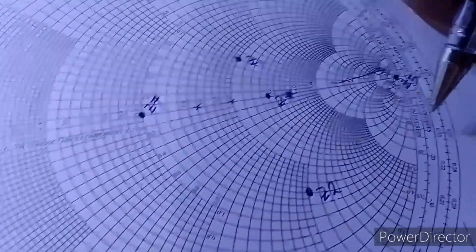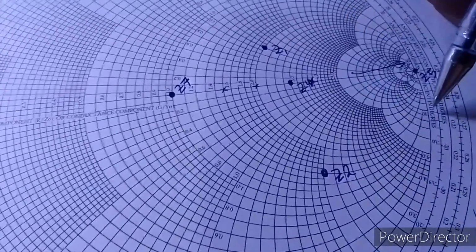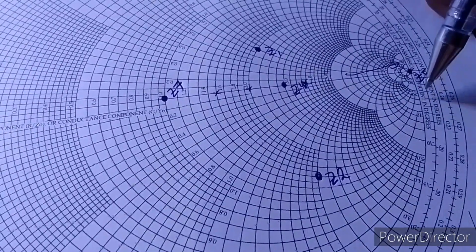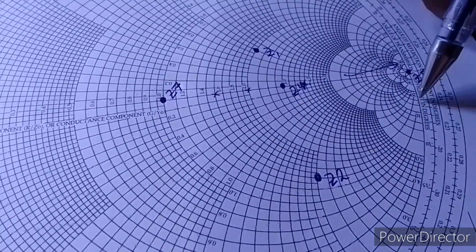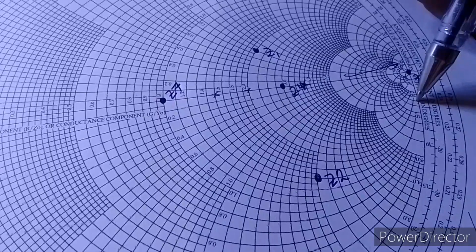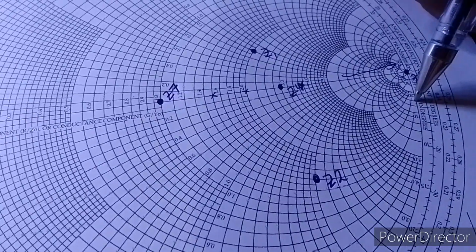Our j18 will be around here, 5, 10, 15, goes around here.